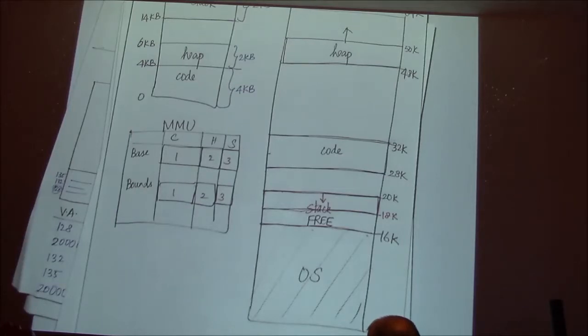But it depends on rounding factors. So for example, you can't just allocate a single byte or something like that. There will be a minimum chunk size that you can allocate. Even if you're allocating a memory of size just 1 byte, it will actually give you at least a word size of 32 bytes.